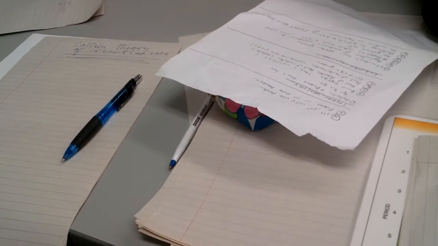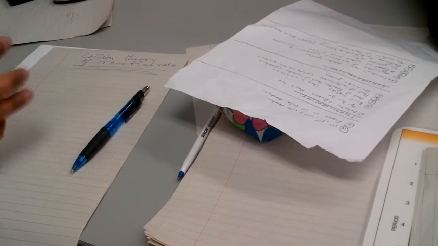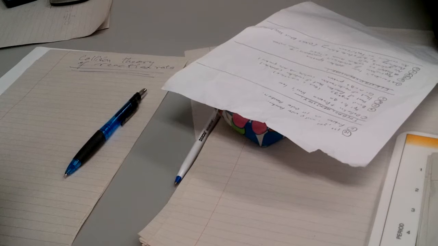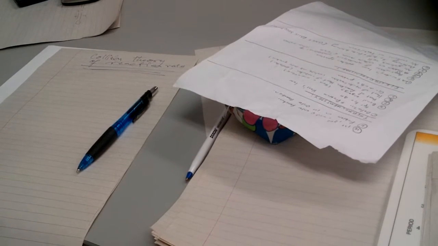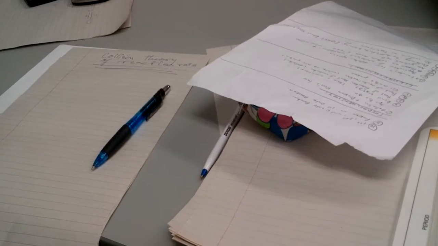then that's a fruitless or ineffective collision. It doesn't lead to product formation. And then I said there is one very important factor that decides whether a reaction would take place or not, and that's activation energy. Remember that, right?